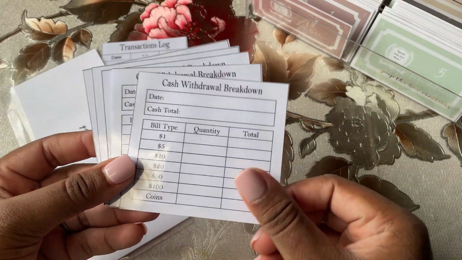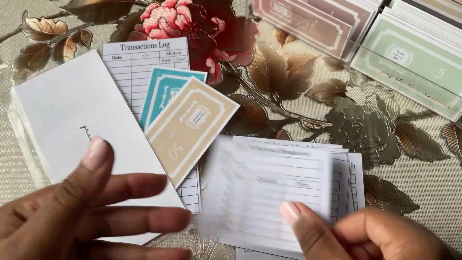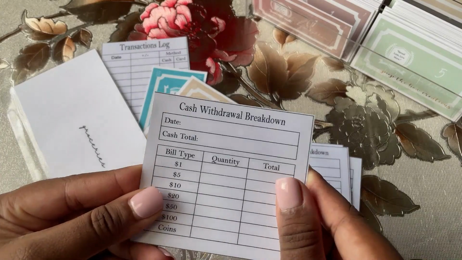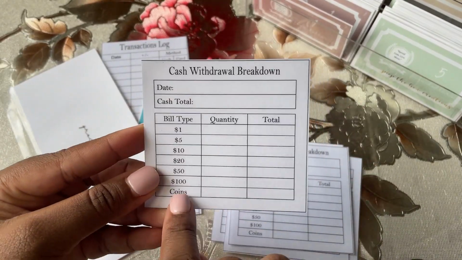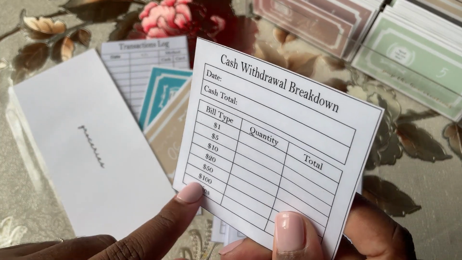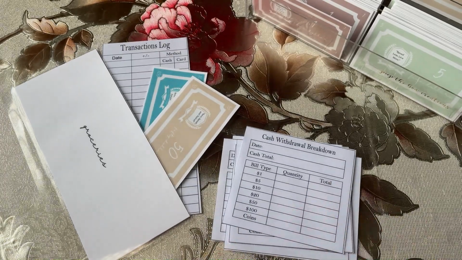Then we have the cash withdrawal breakdown. You are going to get 6 on a letter size paper. So you could just print it out, and I laminated mine, so you can laminate yours as well. And then you can just write in the amount you need when you go to the bank and hand the teller this.